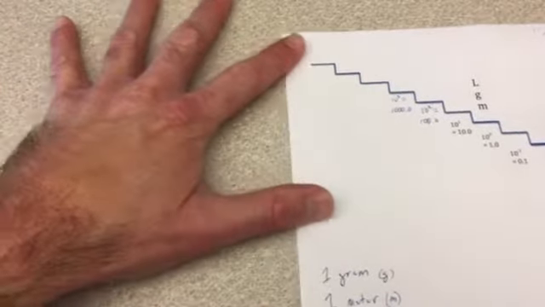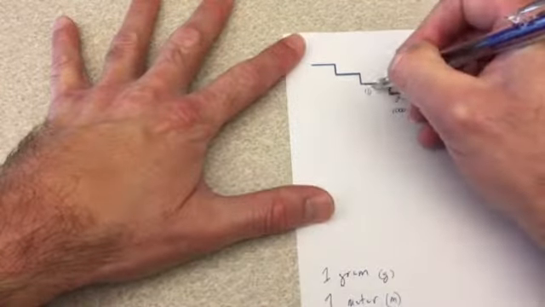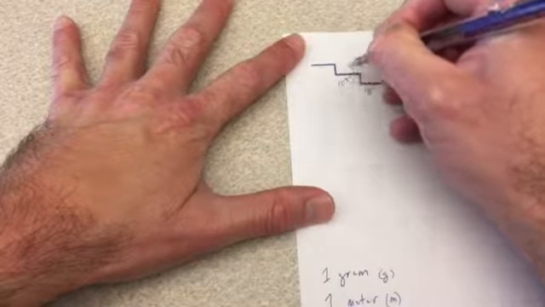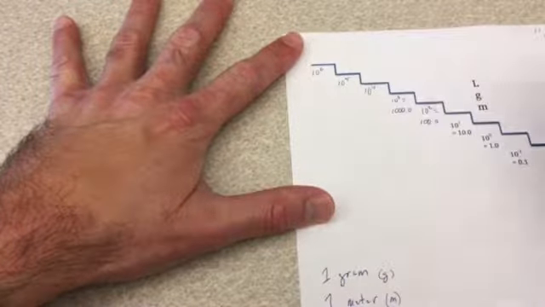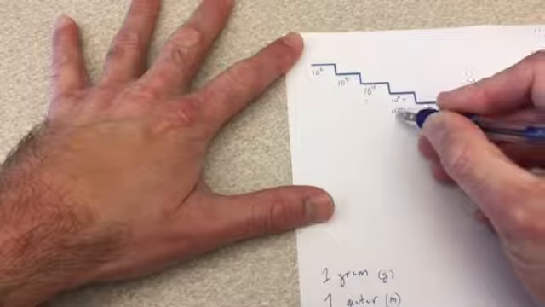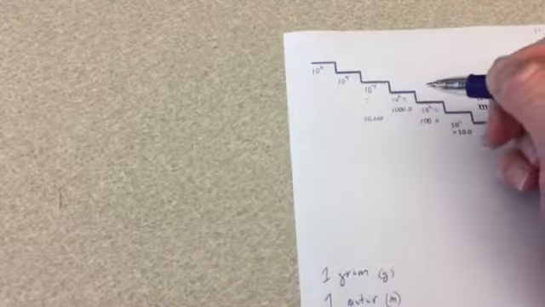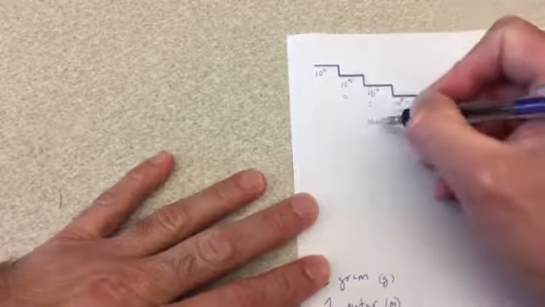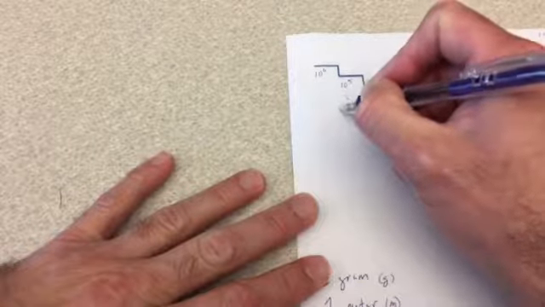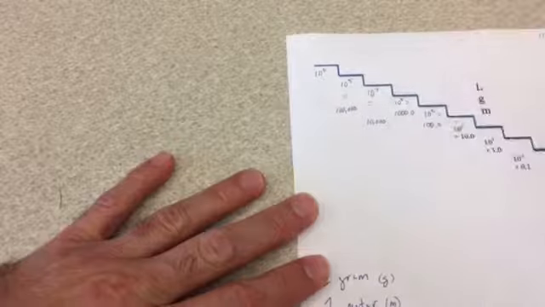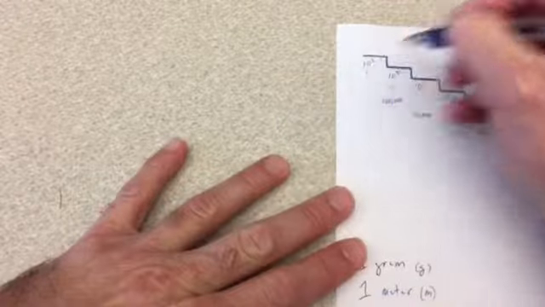If we keep on going up the staircase, 10 to the 4th power is 10,000, 10 to the 5th power is 100,000, and 10 to the 6th power would be 1 million.